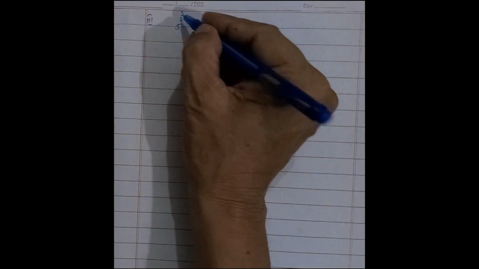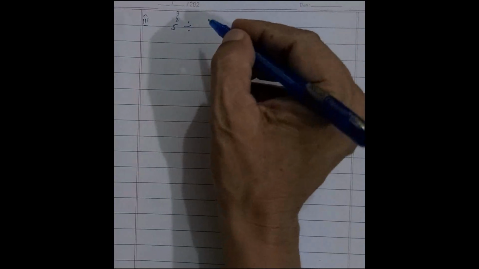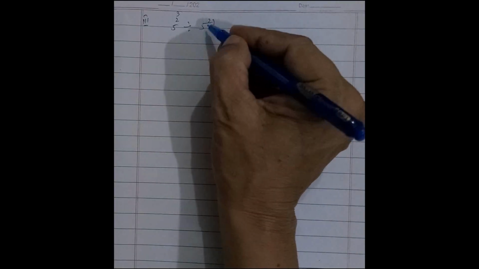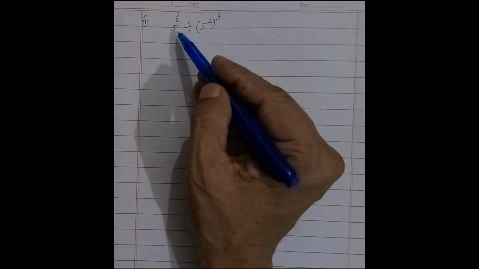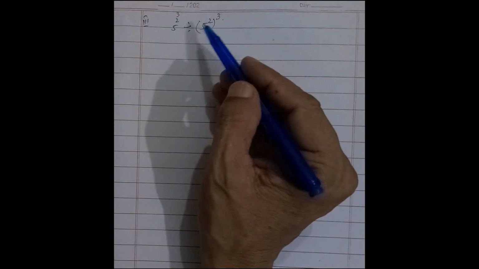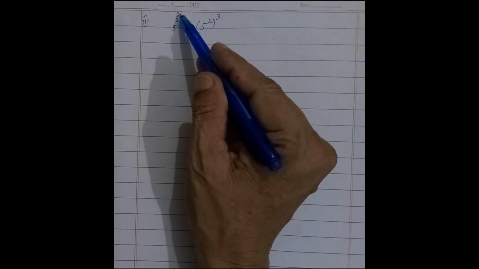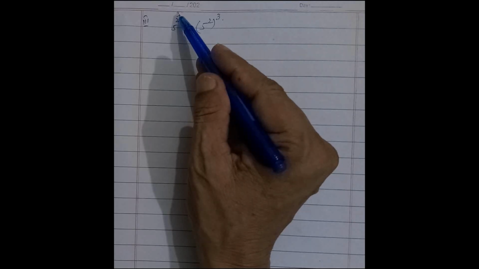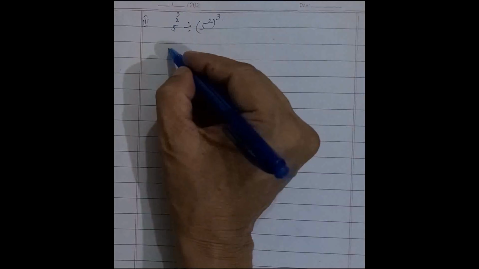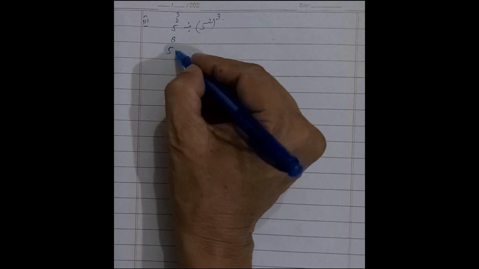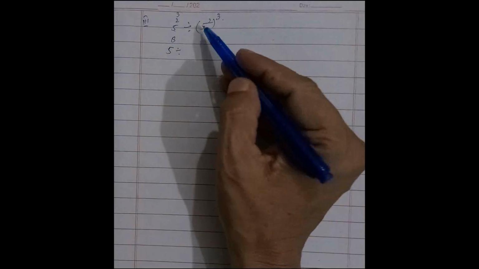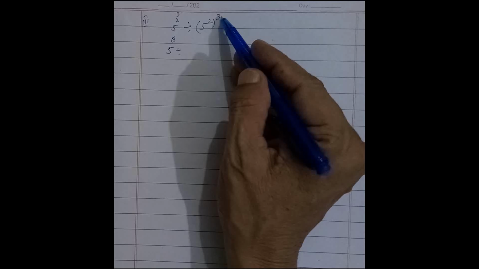Sorry, it is the third part of question 3, which is 5 power 2's power 3 divided by 5 power 2 whole power 3. In this question, we technically solve it because this power is different from these powers. Here 5 power 2 and 2's power 3 mean we take 2's power 3 first, which is 5 power 8, divided by 5 power 2 and whole power 3.